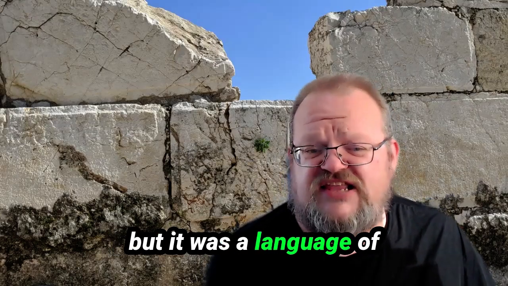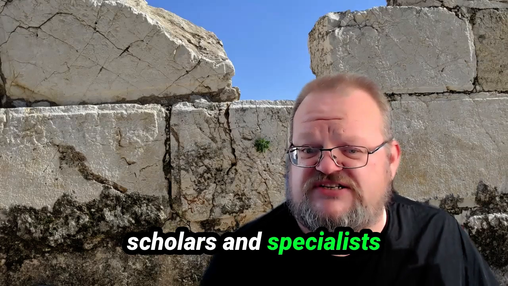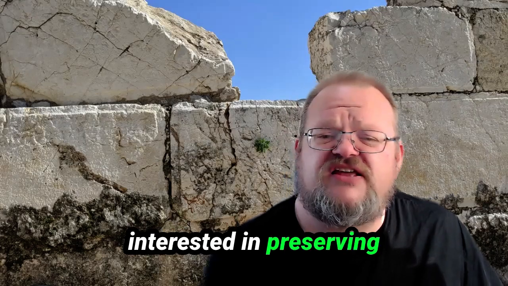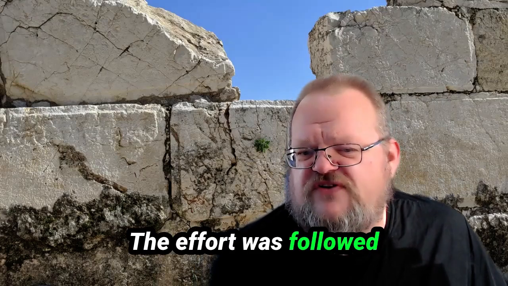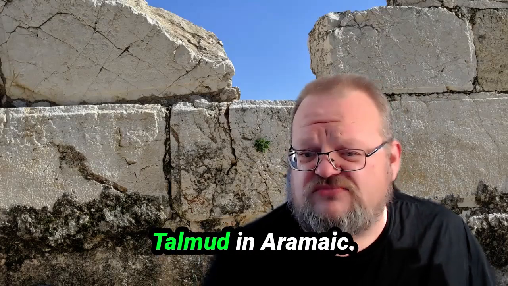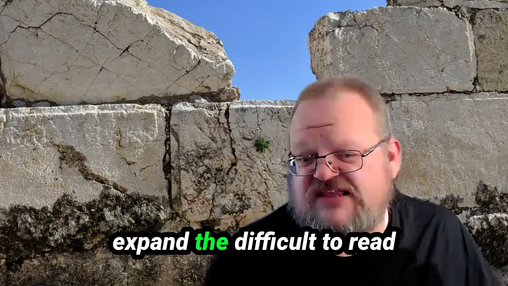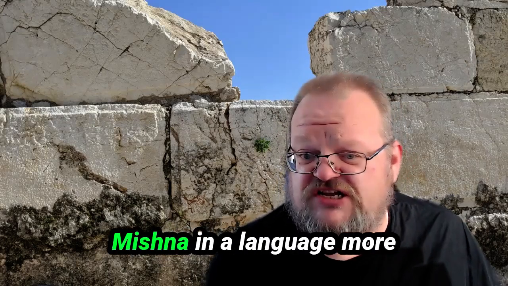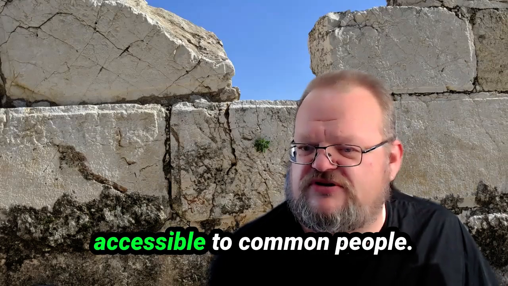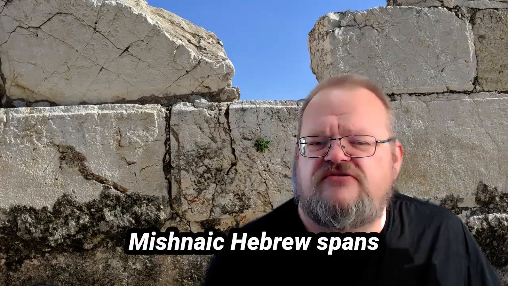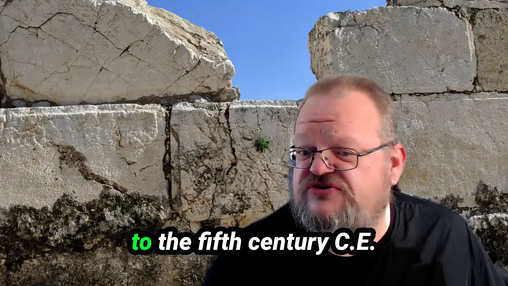But it was a language of scholars and specialists interested in preserving a sense of tradition. The effort was followed by the writing of the Talmud in Aramaic, partly to clarify and expand the difficult-to-read Mishnah in a language more accessible to common people. Mishnaic Hebrew spans to the 5th century CE.